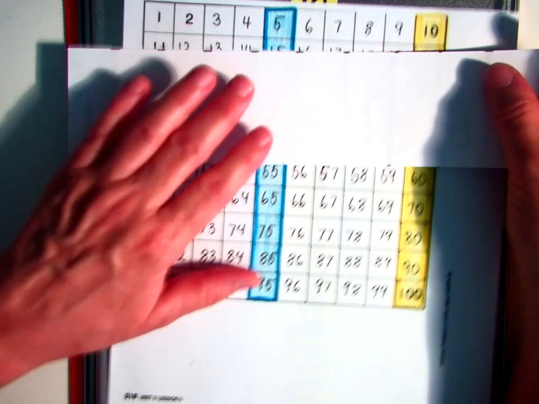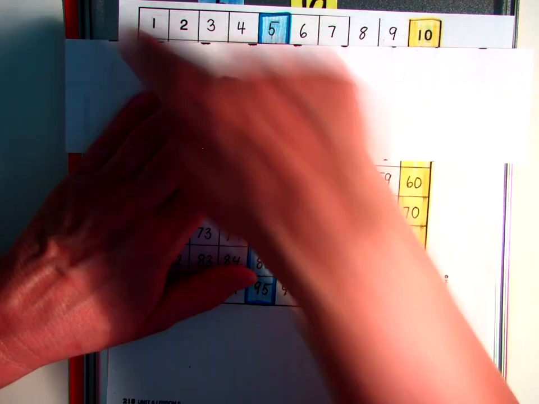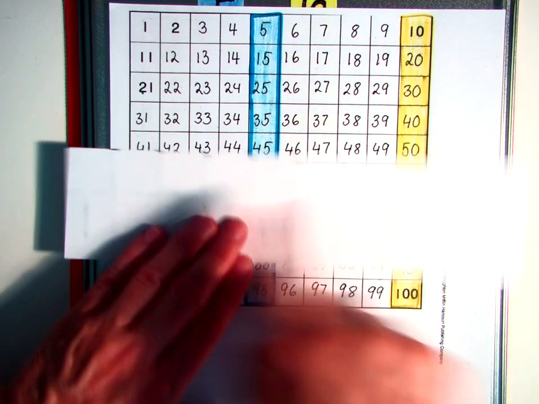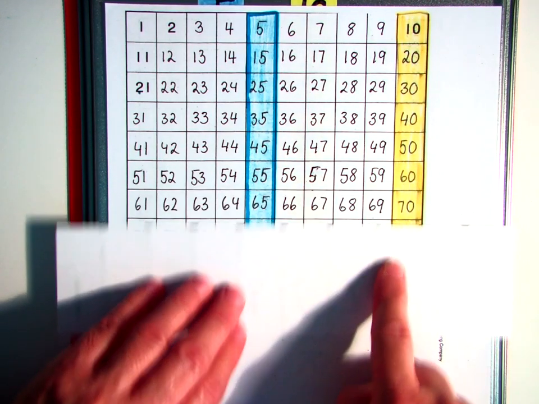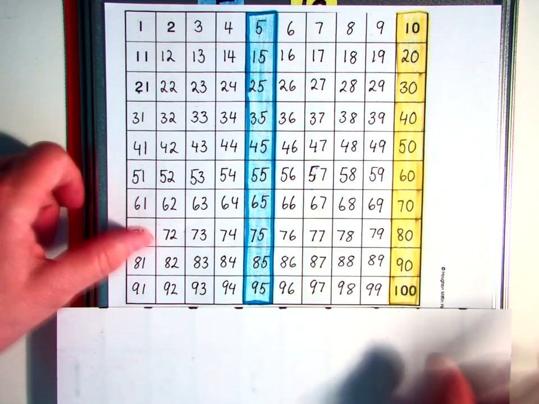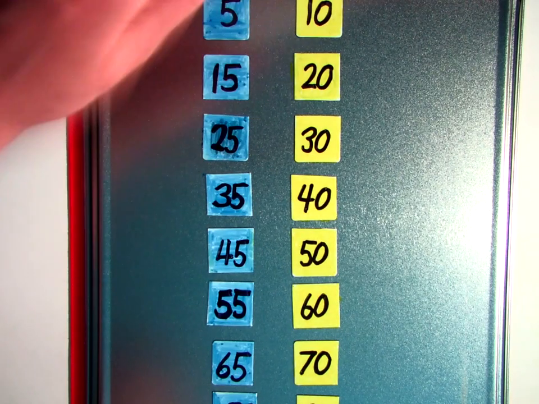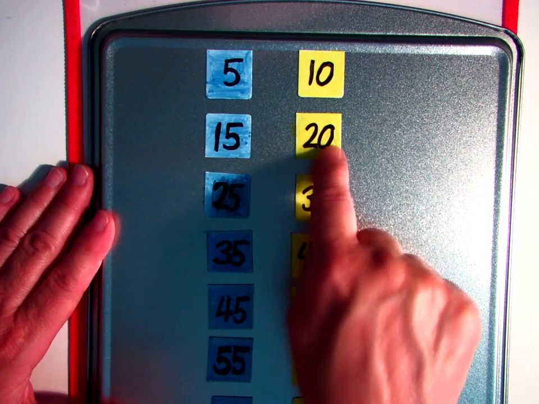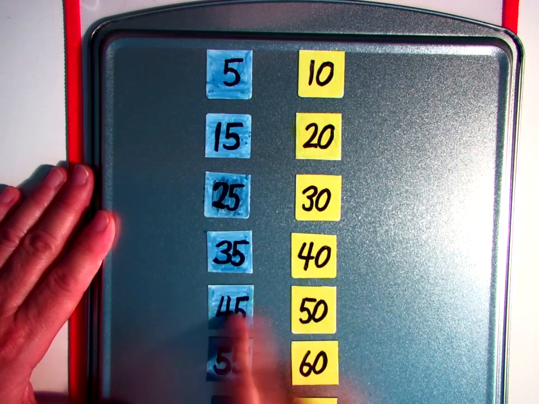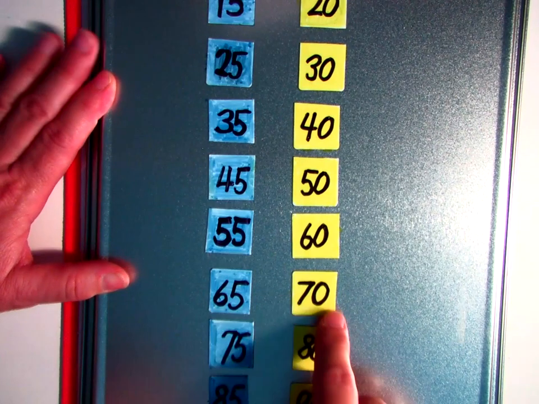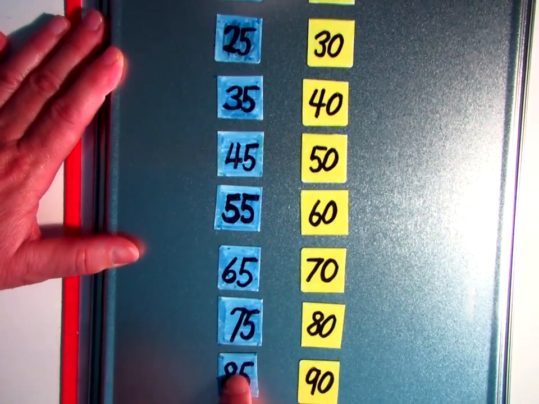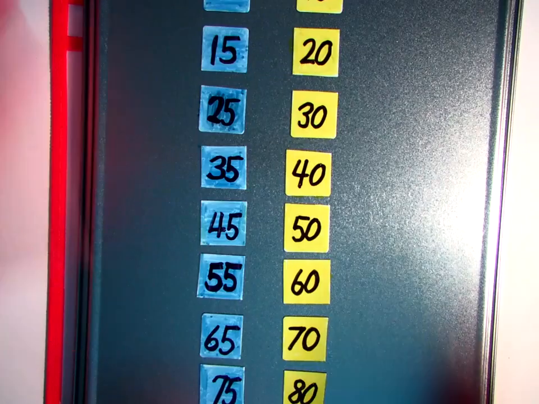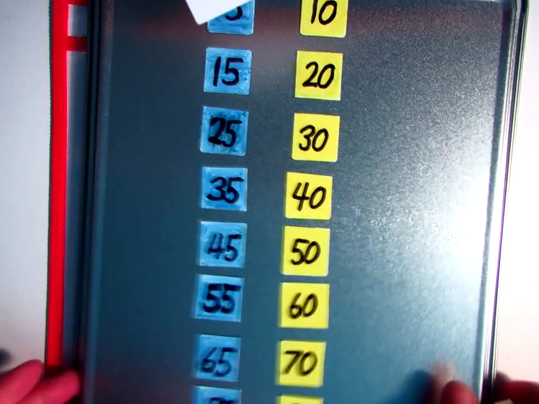Or you can just count the rows of 10, and I always imagine they're Unifix cubes. So we have 10, 20, 30, 40, 50, 60, 70, 80, 90, and 100, okay? And just really quickly, I made this handy-dandy little board that helps us count quickly by fives. 5, 10, 15, 20, 25, 30, 35, 40, 45, 50, 55, 60, 65, 70, 75, 80, 85, 90, and 95, 100, okay?